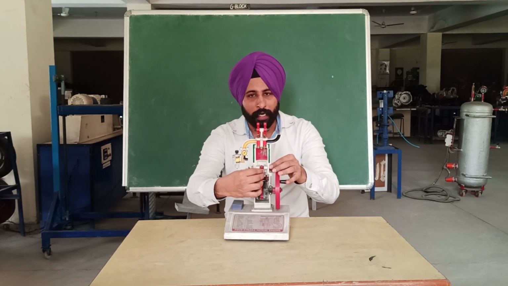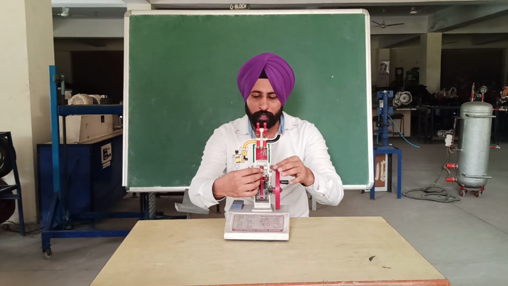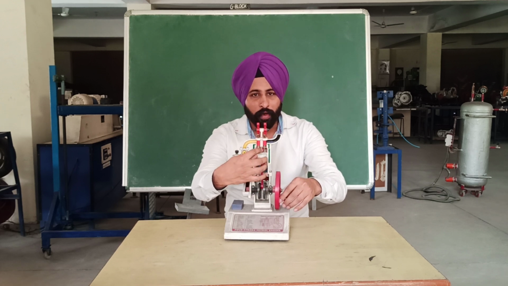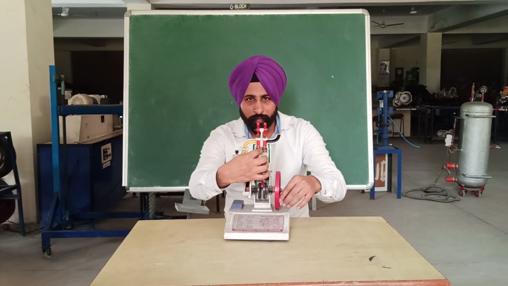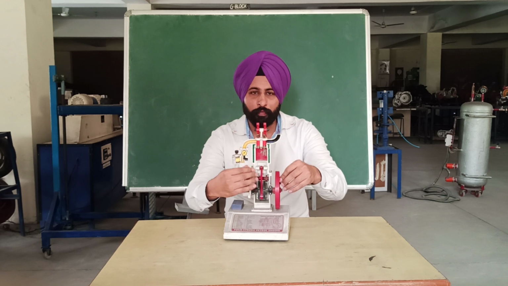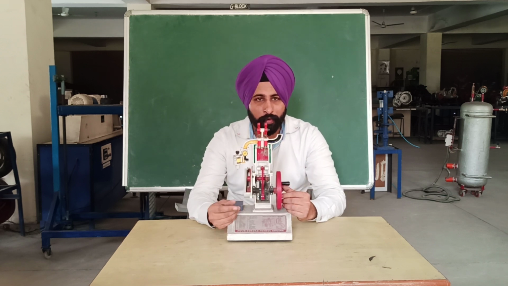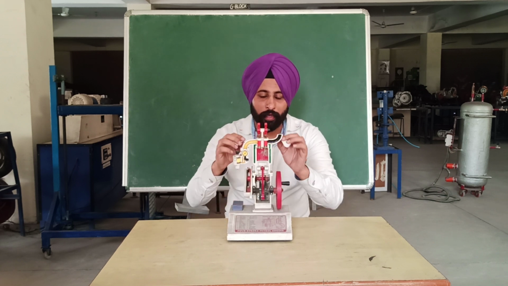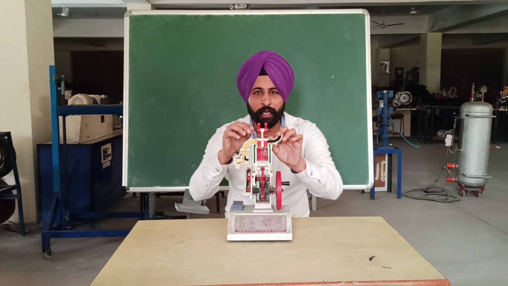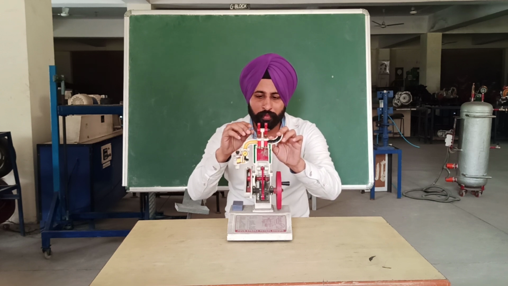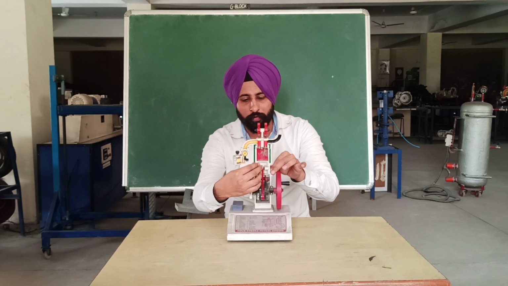The function of this connecting rod and crank is to convert the reciprocating motion of the cylinder and piston into rotary motion, which is further transferred to our vehicle. For example, we install this engine in our car and we need a rotary motion in our tires. Therefore, we need some linkage to convert reciprocating motion into rotary motion.